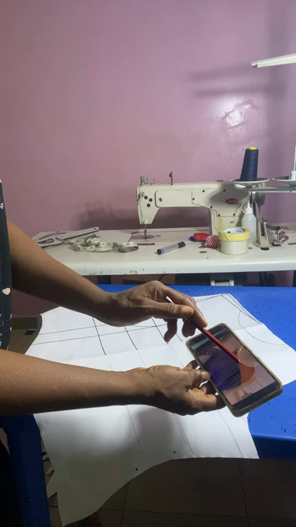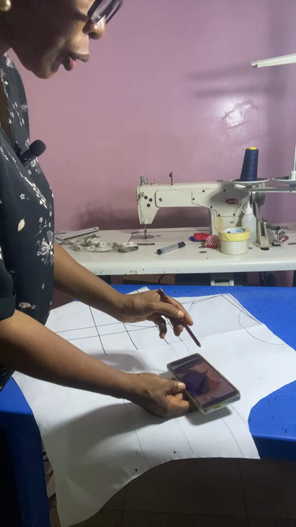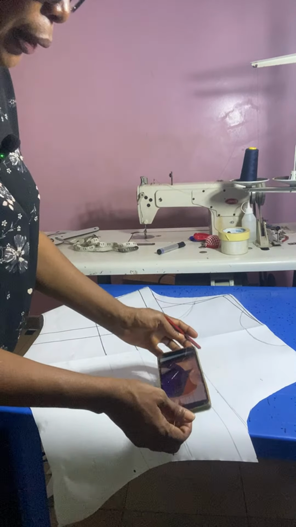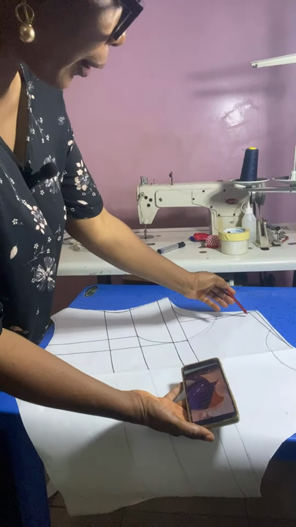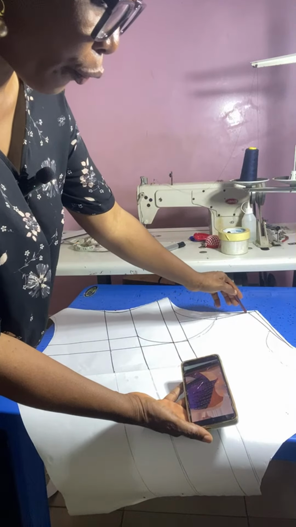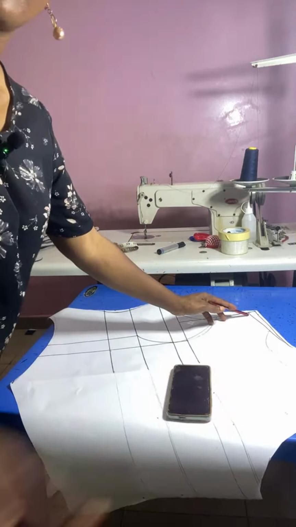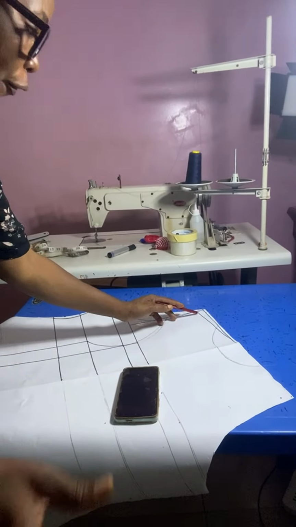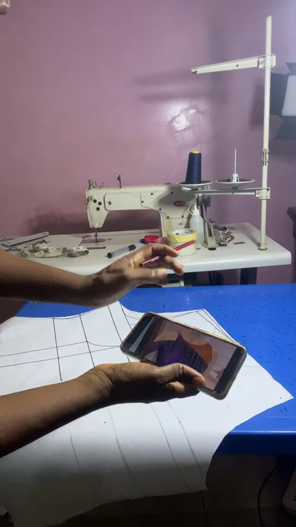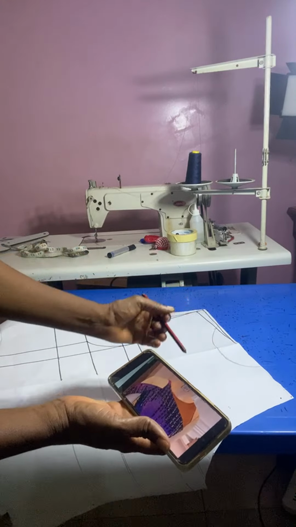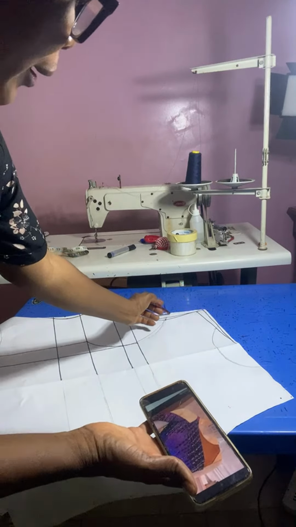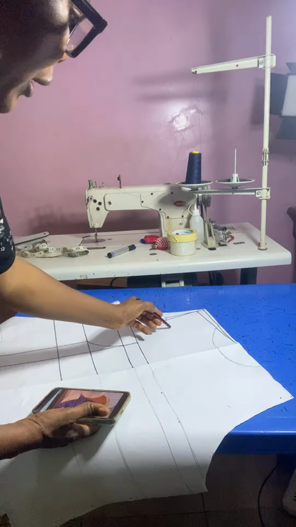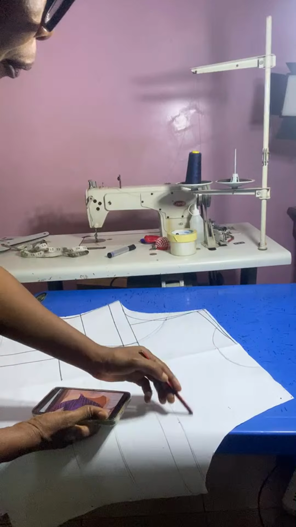So how do you cut this out? Okay, so like I said, we are doing a one shoulder. Since it is a one shoulder blouse, it's going to come from here. But from this side, where we are going to be sloping it from, there are some one shoulders that you just cut like this and it goes off.